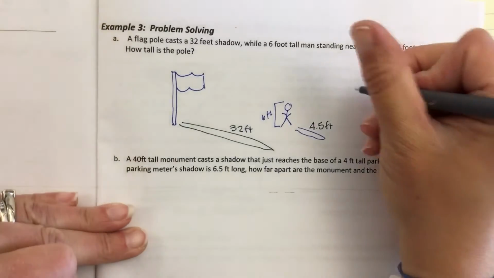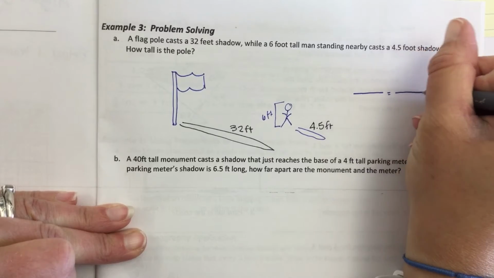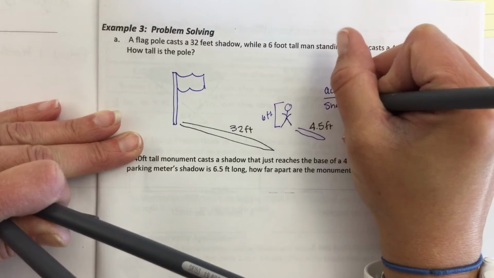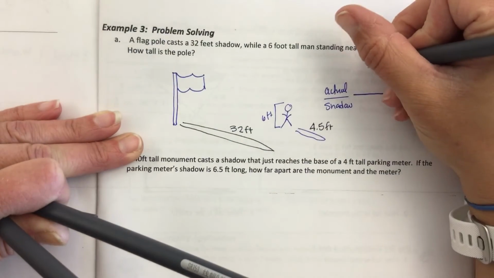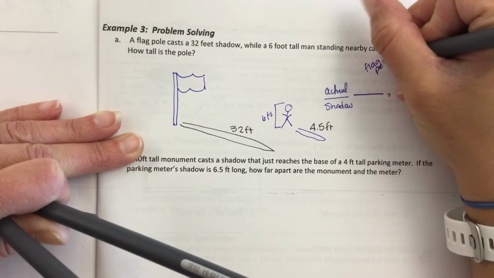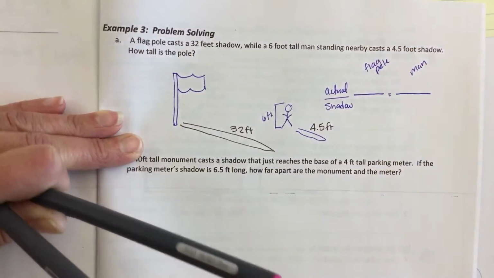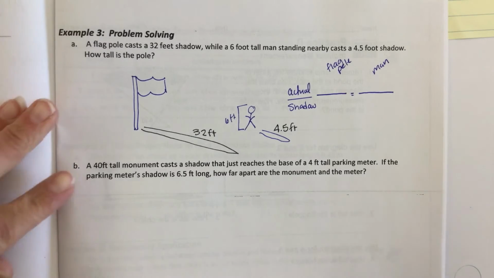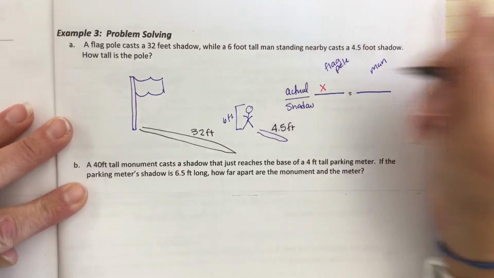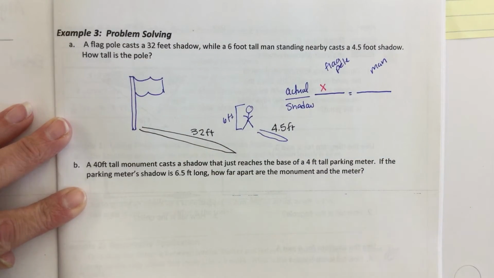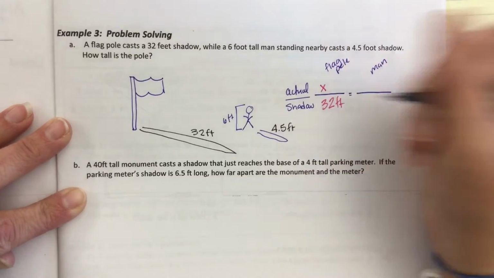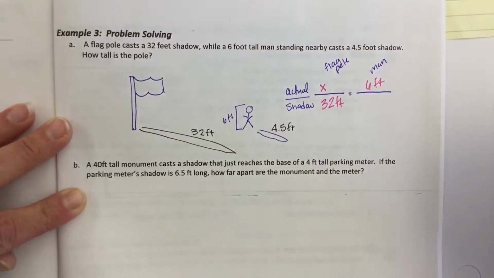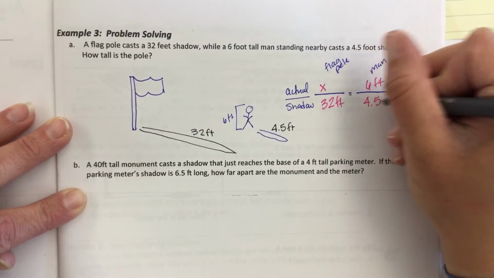So again, I'm going to set up this proportion. And I am going to do actual, shadow, and then I'm going to have the flagpole and the man. That's kind of how I set it up. Do I know the actual height of the flagpole? No. So that's my X. Do I know the shadow of the flagpole? Yeah. Do I know the actual height of the man? Yes. Yep. 6 feet, and then the shadow of the man is 4.5 feet.